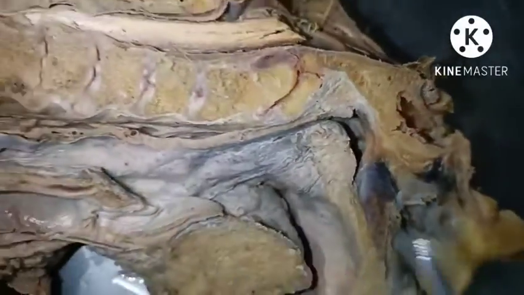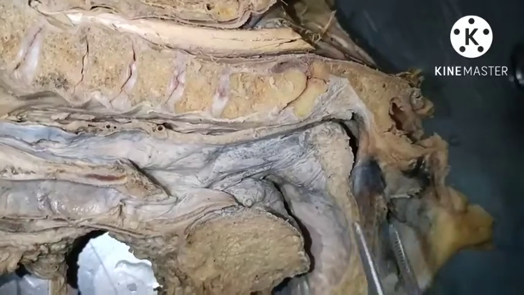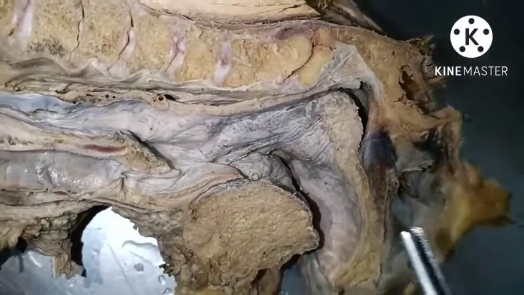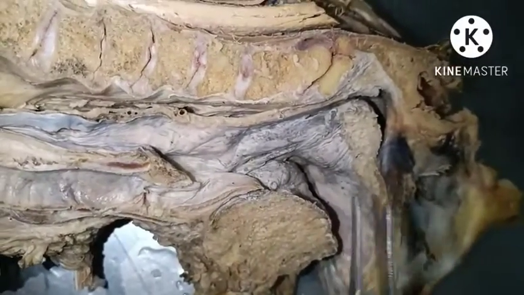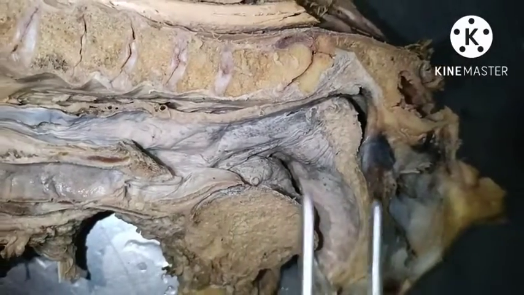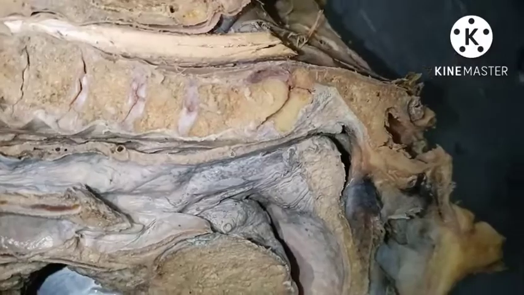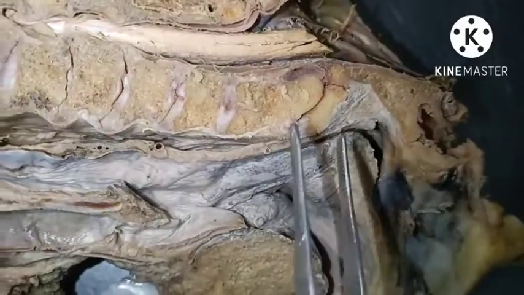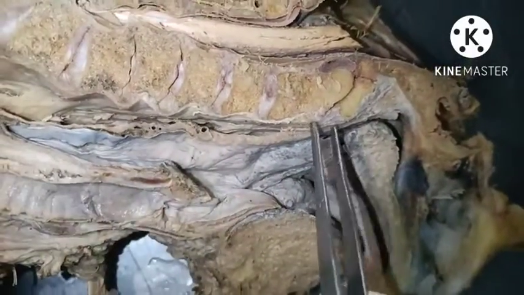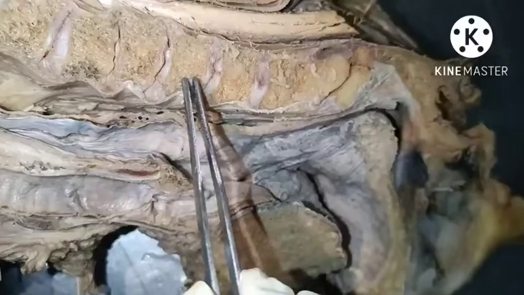The pharynx is related on either side to the styloid process and the muscles attached to it, also the common carotid, internal carotid, and external carotid arteries, and the cranial nerves related to them. Posteriorly, the pharynx glides freely on the prevertebral fascia, which separates it from the cervical vertebral bodies.